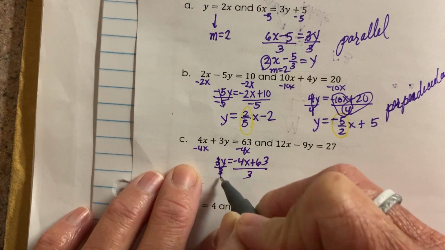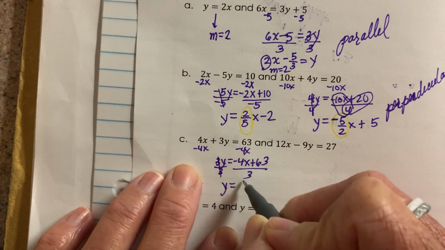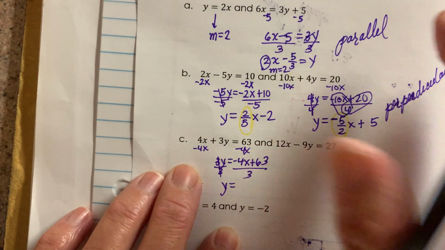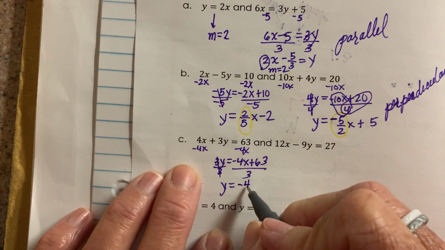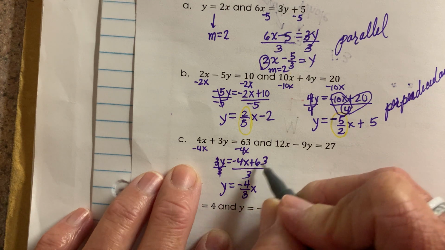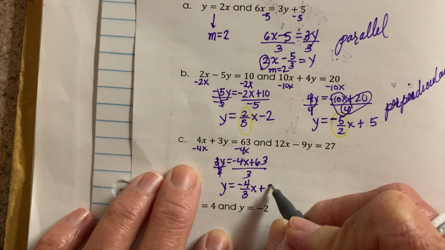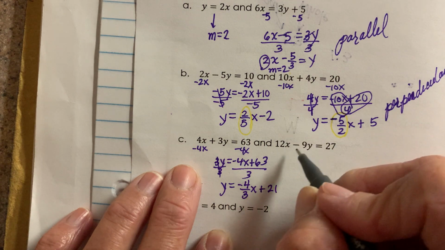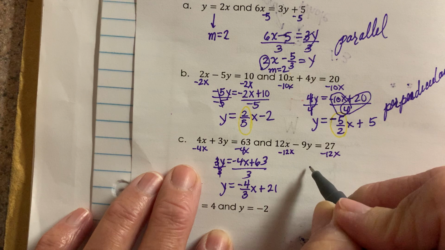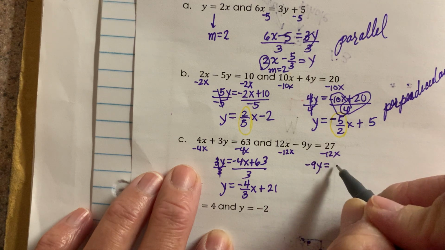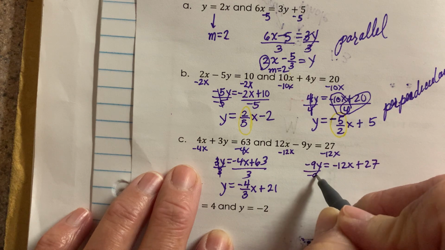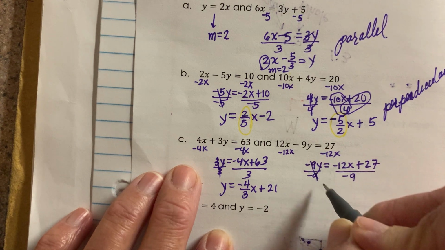Divide everything by 3, and y is equal to, so I can't reduce that, -4/3 x, and 63 over 3 is going to be 21. On this one, if we subtract 12x, we have that -9y equals -12x plus 27. Divide everything through by the -9.